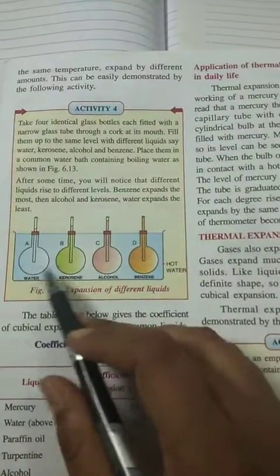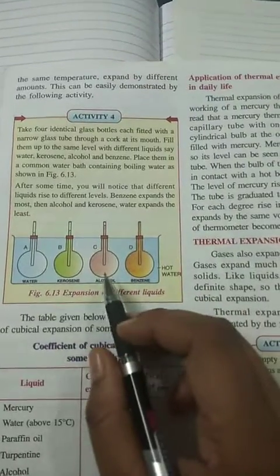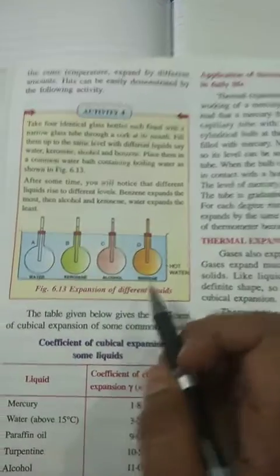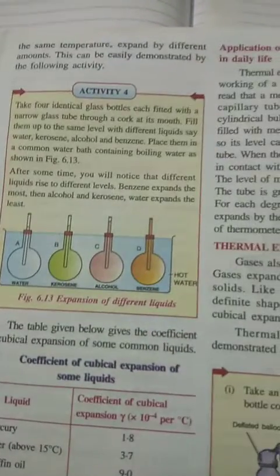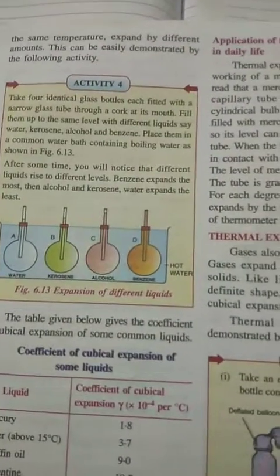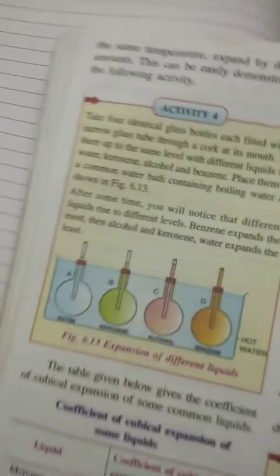The next activity is where different types of material are taken and the rise is observed. You can see the benzene. In benzene the rise is maximum because the heating capacity is different. The heating capacities of different materials are different. It has been shown in this experiment.